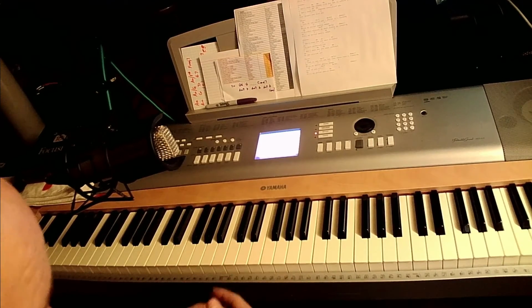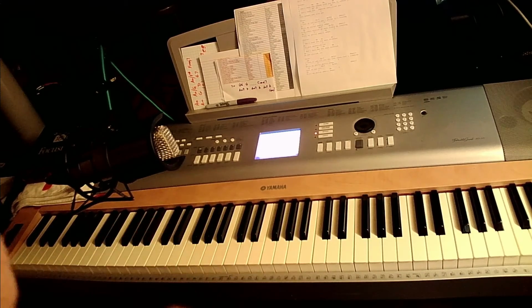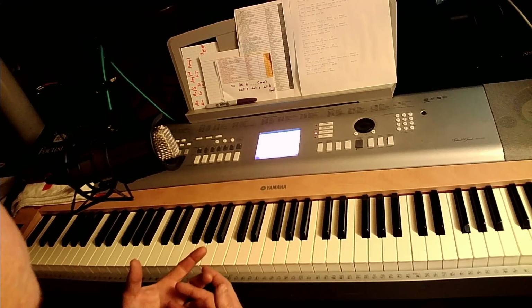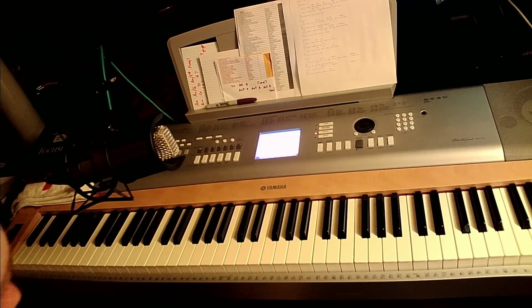But work on the chords that are 3 notes, which is just the major chord and the minor chord, and then you can work on the major 7th and the minor 7th, which have 4 notes in them. That's it. Good luck.